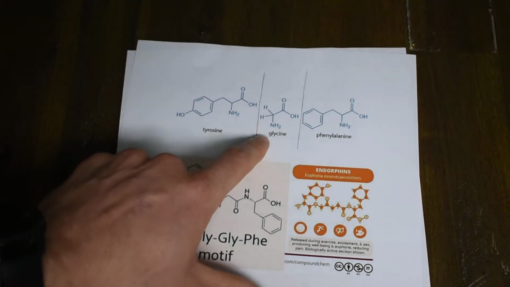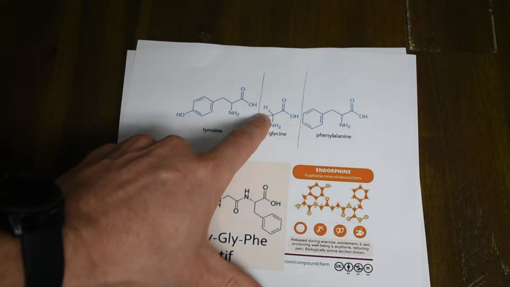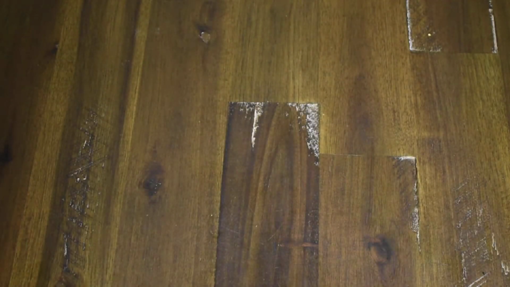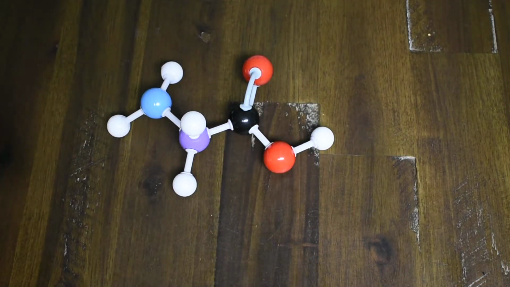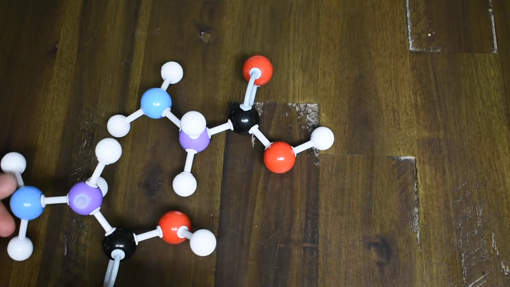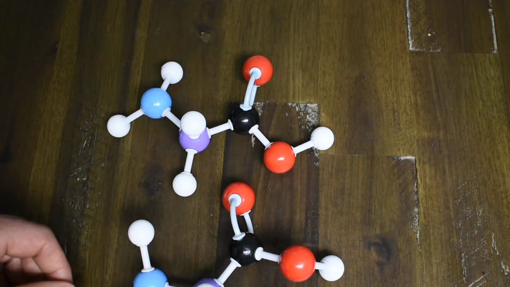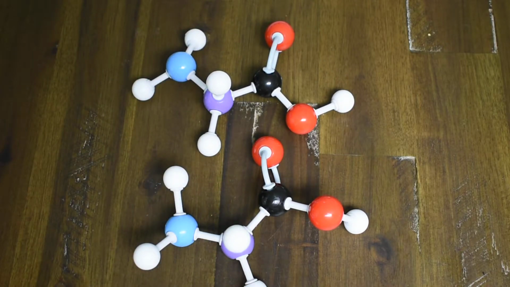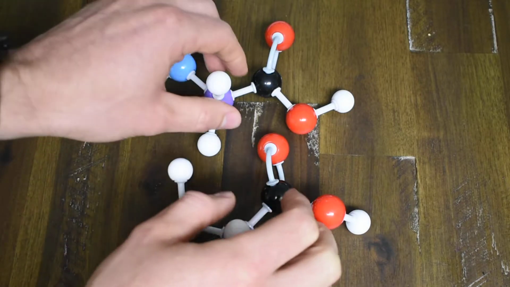which is going to be glycine here, since it has two hydrogens, it is achiral, and that can be seen here in these. And these right here are the same exact molecule. So glycine and glycine, those two will go together in the center.